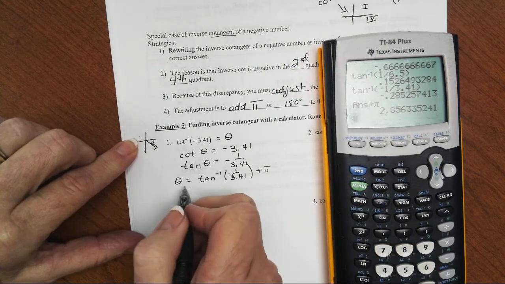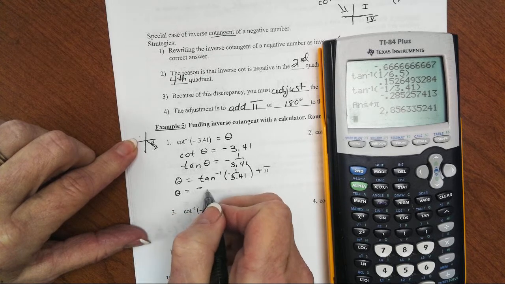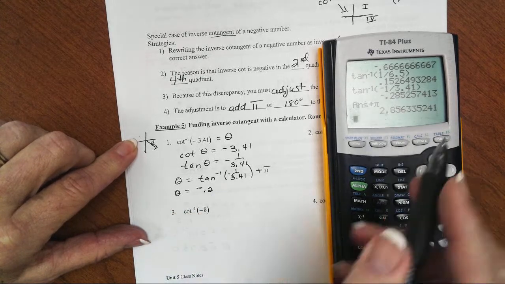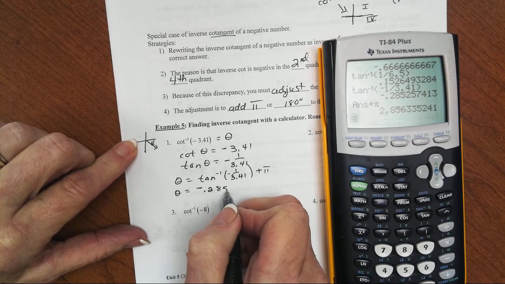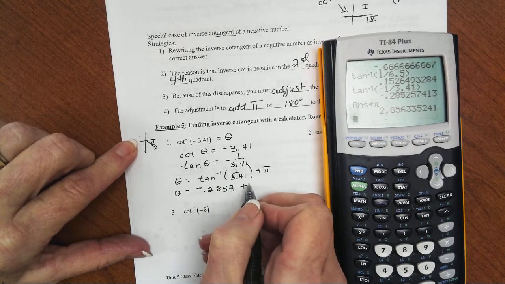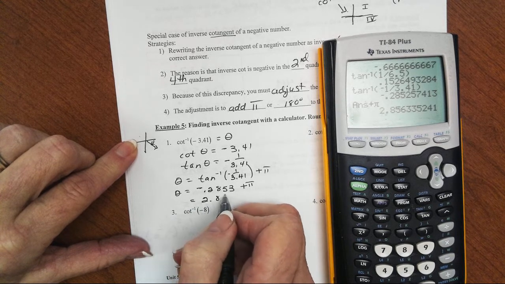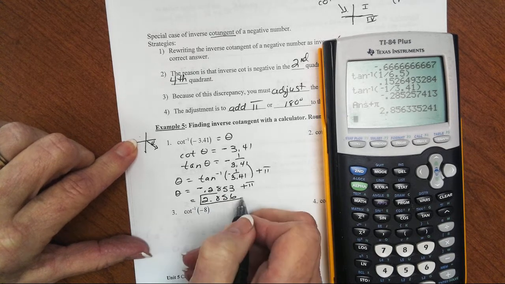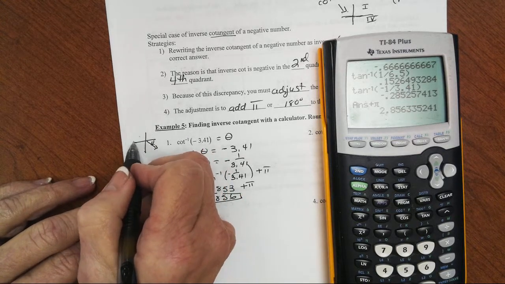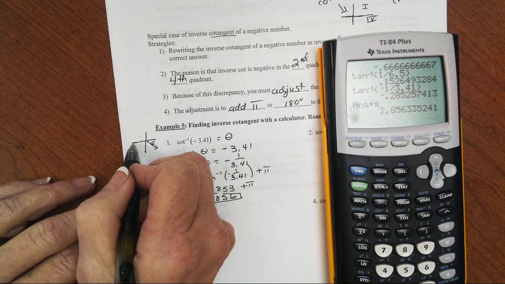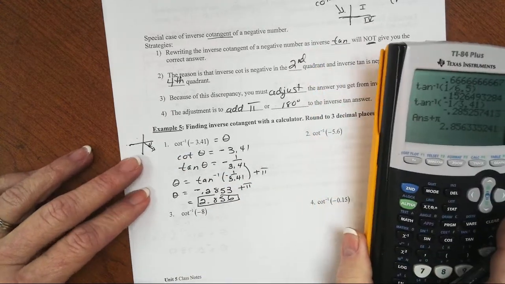So theta equals negative 0.2853, and we add pi to that, and we get 2.856. If you think about it, that's in quadrant 2, because pi is 3.14 radians, and that's not too far away from that.